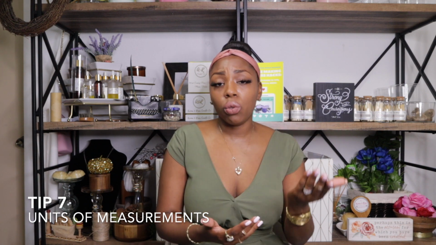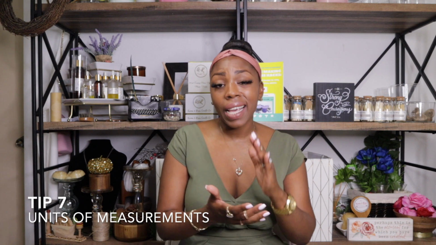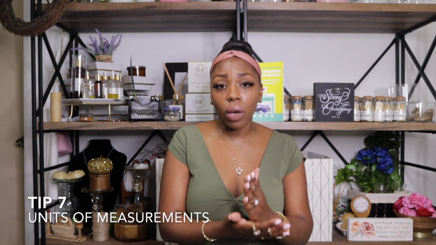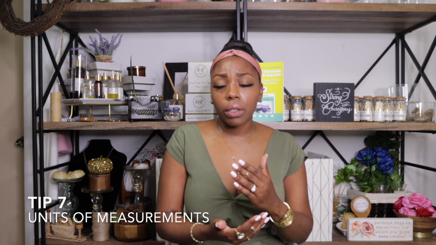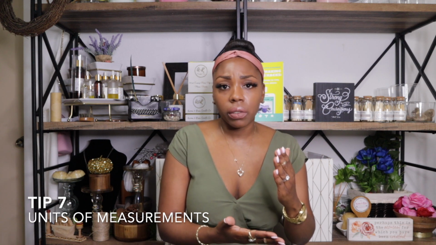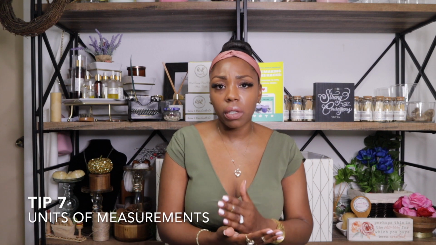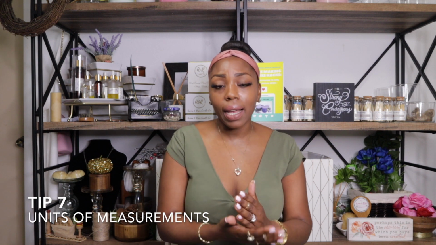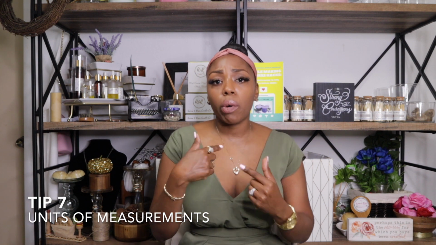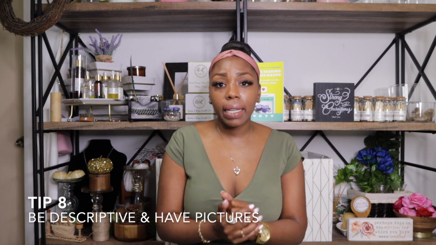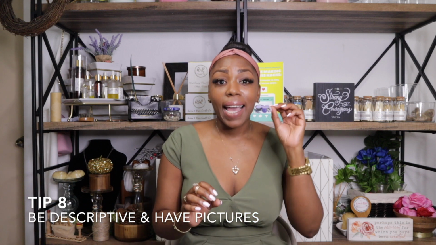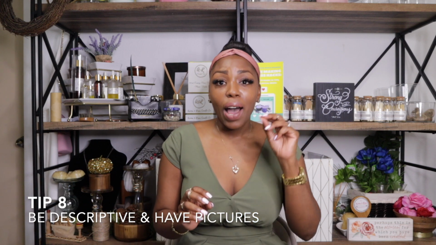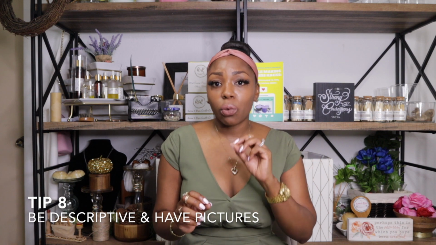So make sure that you use the proper units of measurements, and elaborate on the units that you are using. So if you just put 4, you have to make sure that you're saying inches, centimeters, millimeters, ounces, or whatever it is, so that they know exactly what units of measurements you both are talking about. Now, my 8th tip is describe to the T exactly what you want, and have pictures with your actual request.